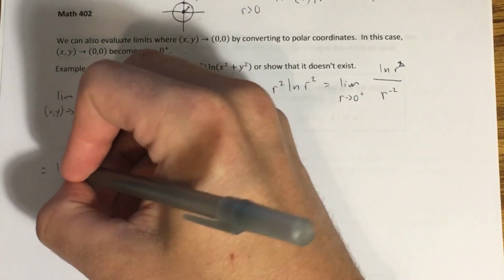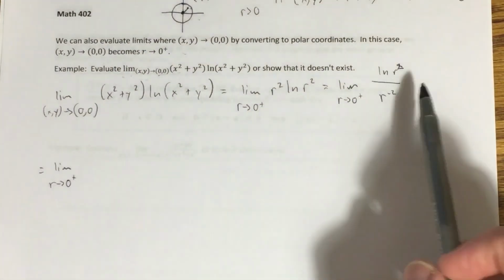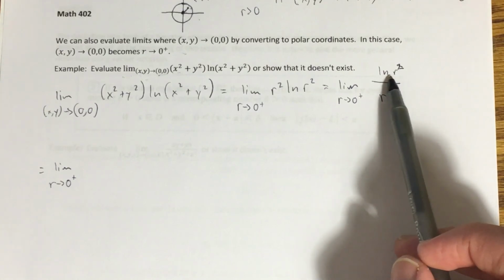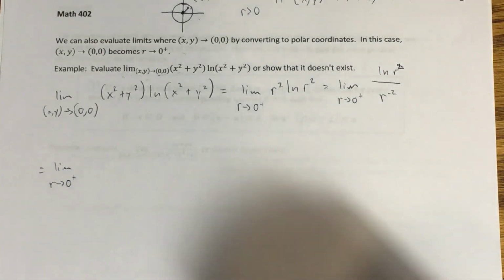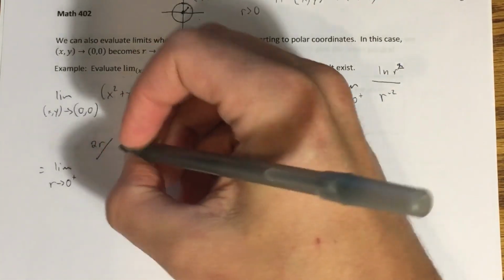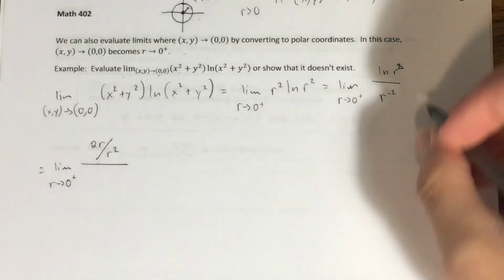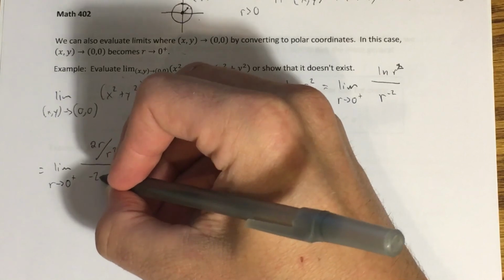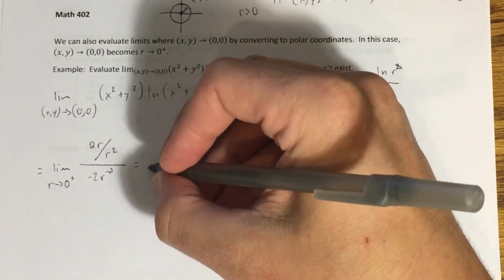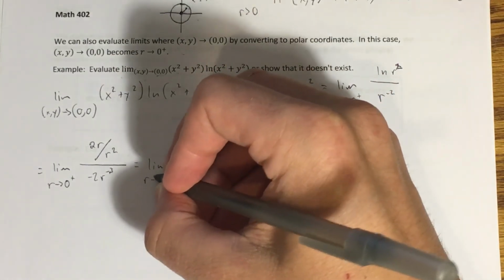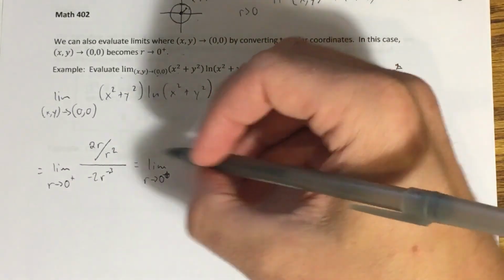That would equal the limit as r approaches 0 from the positive side. So here, what's the derivative of the natural log of r squared? That would be 2r over r squared, over the derivative of this, which would be negative 2r to the negative third power. Let's do some simplification here. This becomes the limit as r approaches 0 from the positive side of 2 over r.